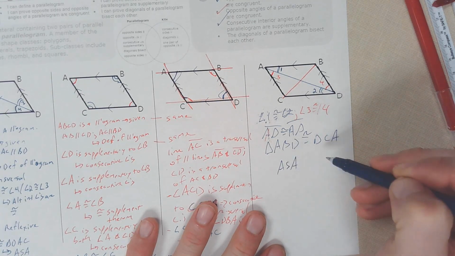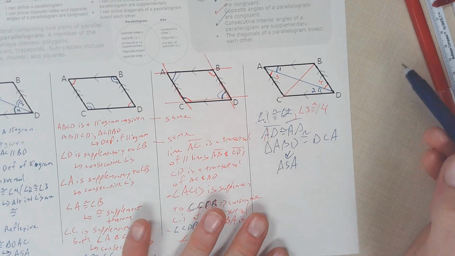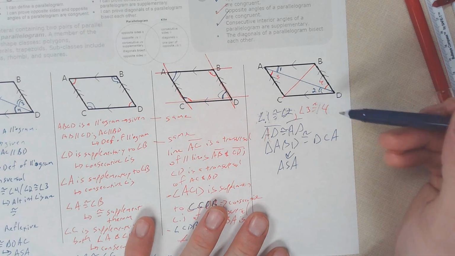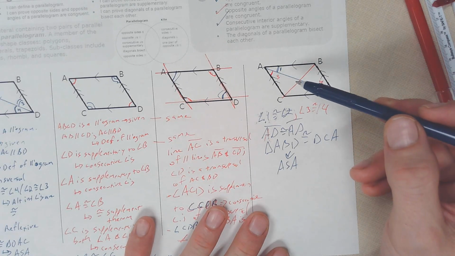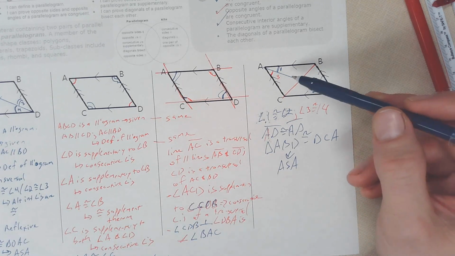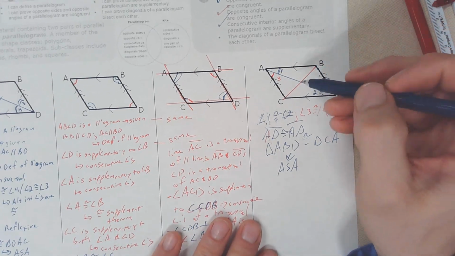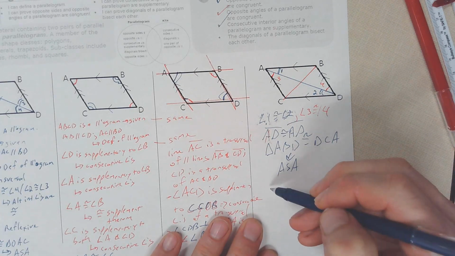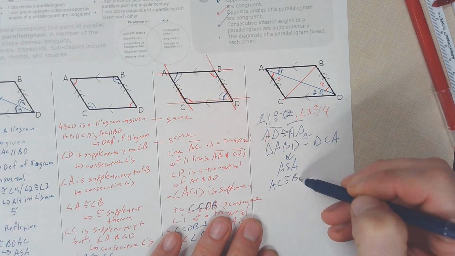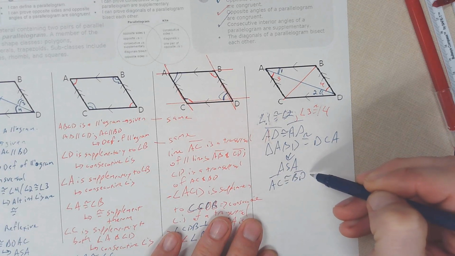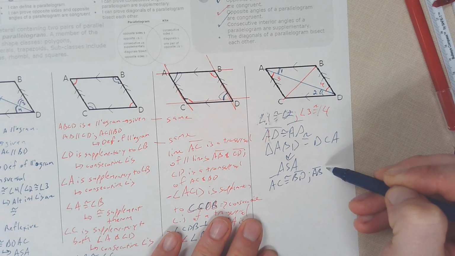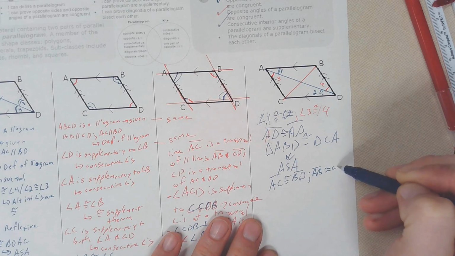Okay, but similarly, now you'll be able to say that these line segments are all equal. So AC is congruent to BD, and AB is congruent to CD.